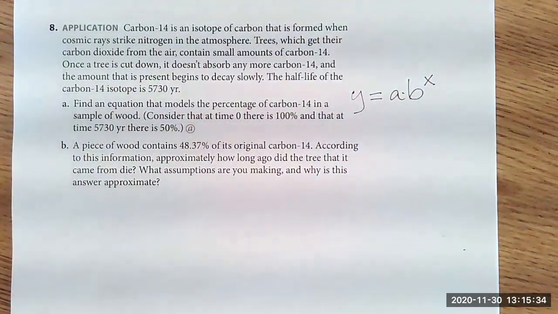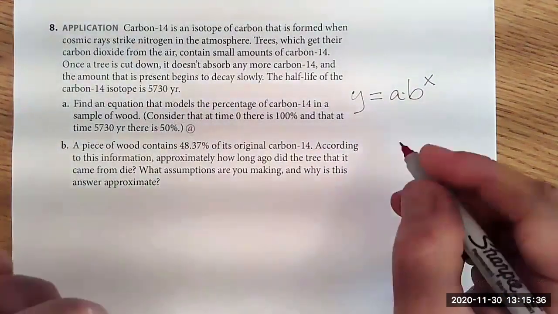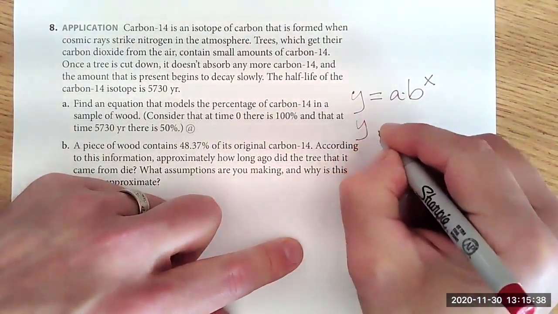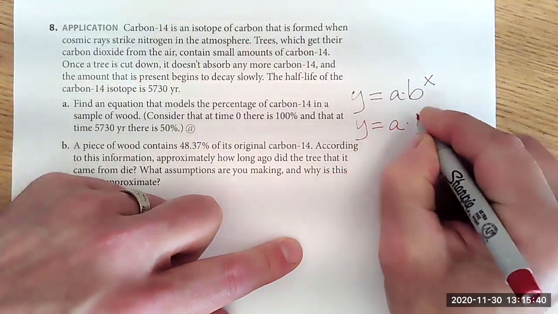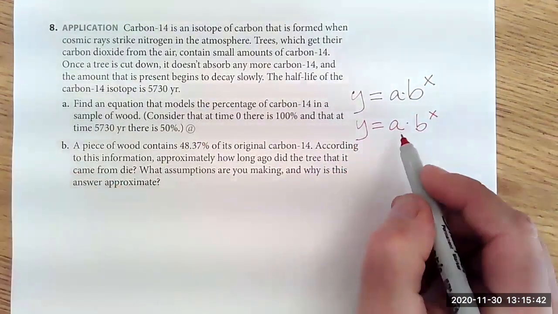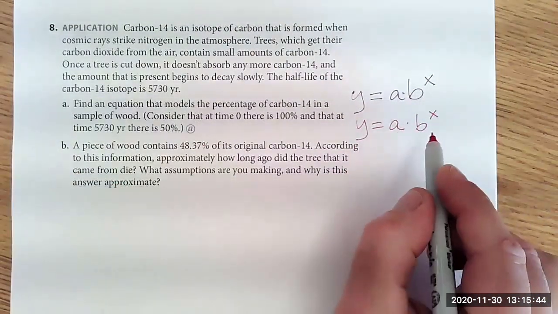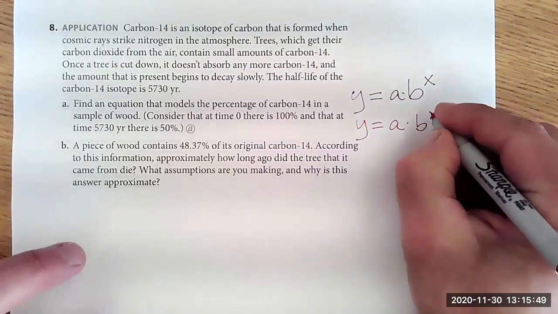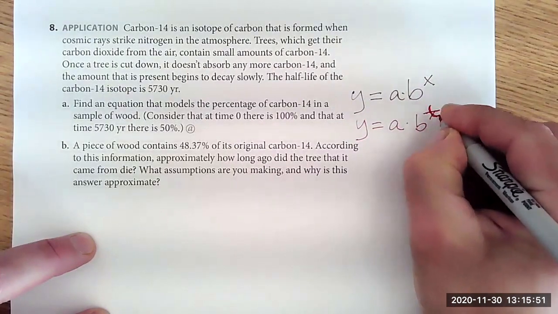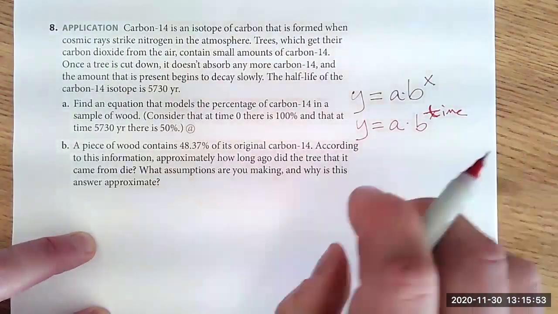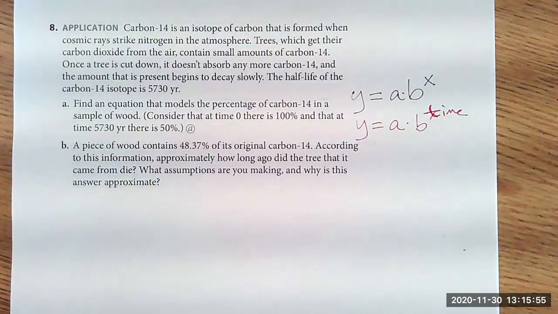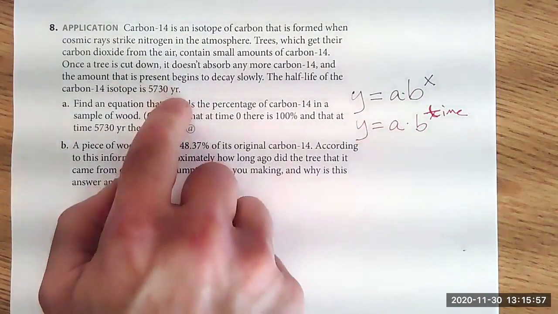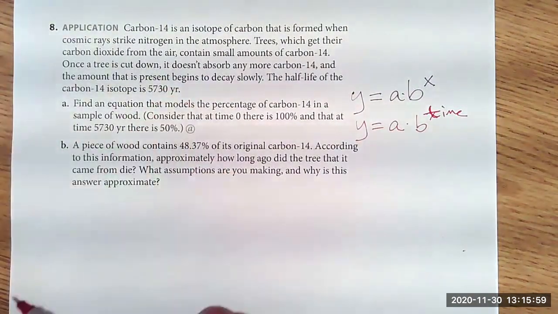We could also write it where x equals t, because we're basically looking at some initial value times the rate raised to some time t. Years, days, months, but in this case, years is the unit.